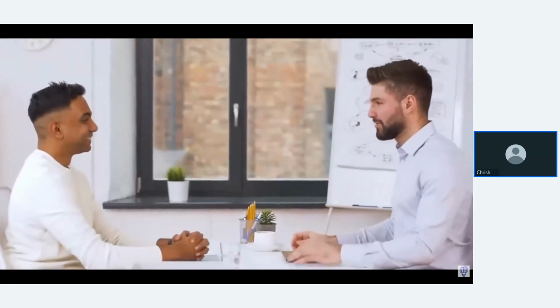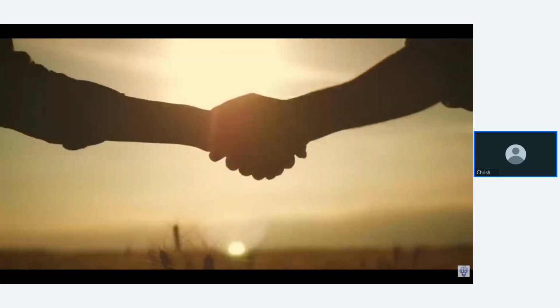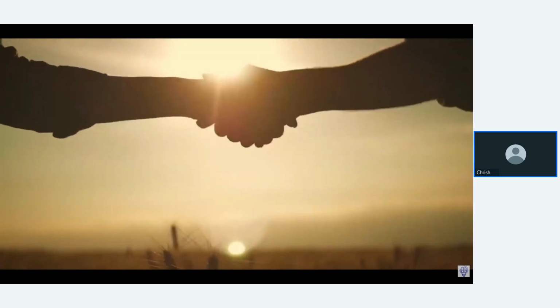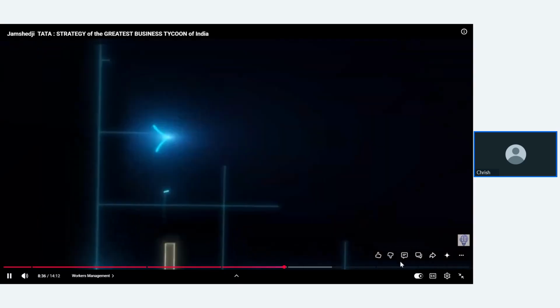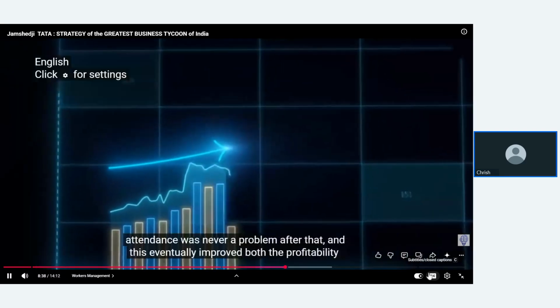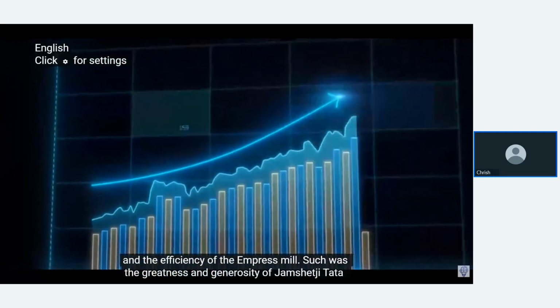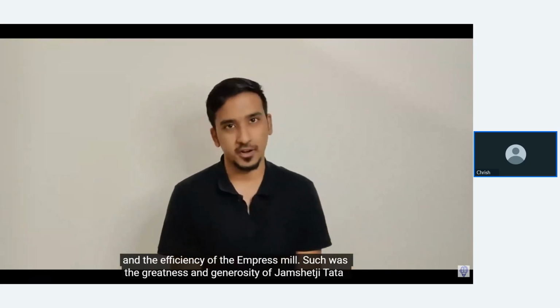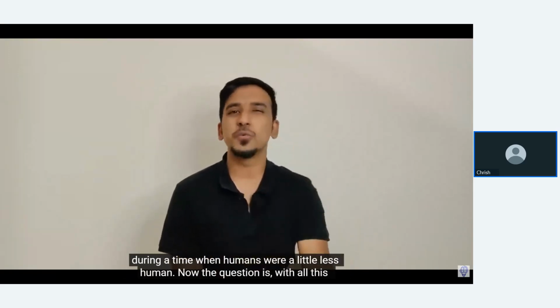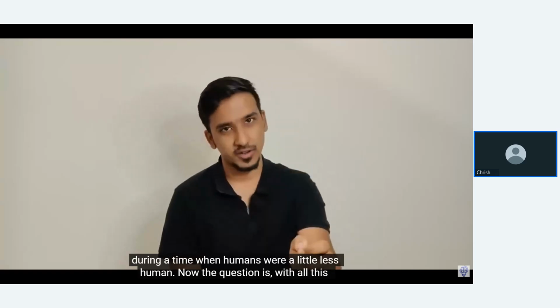And all of this was done to develop a bond between the company and the workers such that the attendance could be incentivized. And not so surprisingly, attendance was never a problem after that. And this eventually improved both the profitability and the efficiency of the Empress Mill. Such was the greatness and generosity of Jamshedji Tata during a time when humans were a little less human.